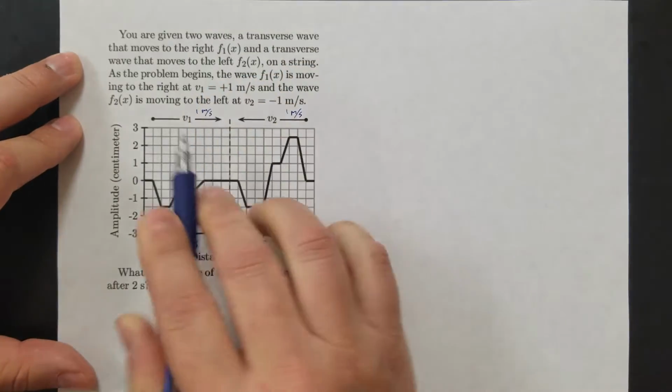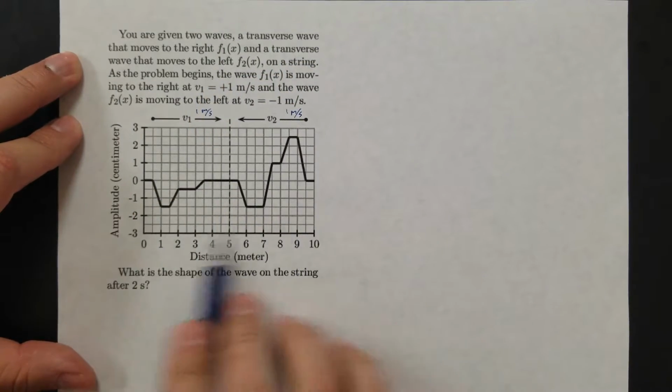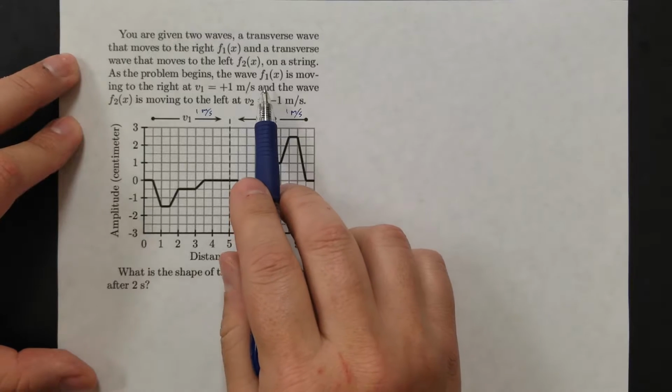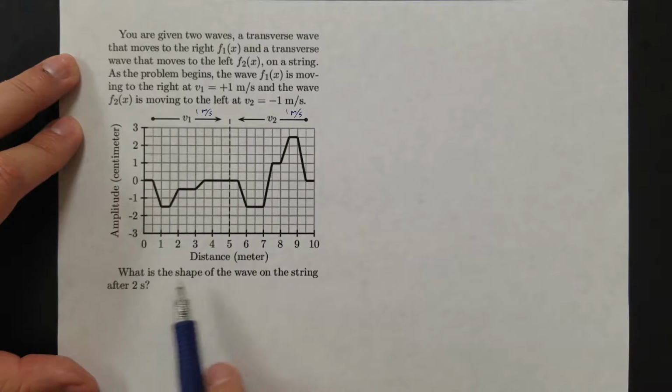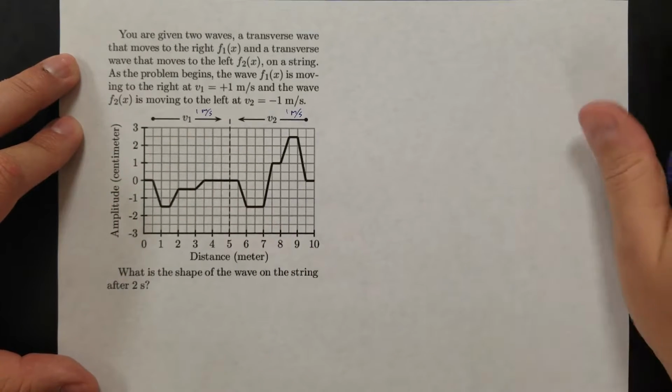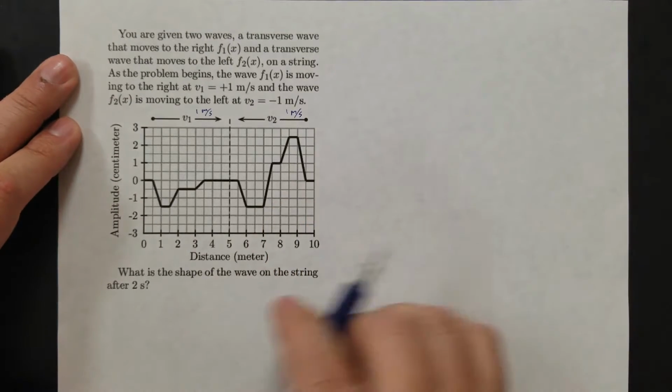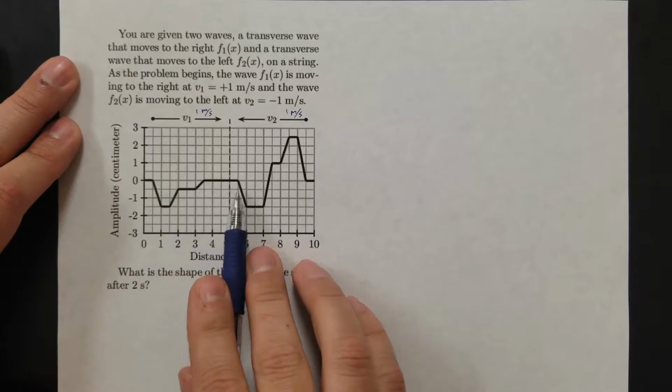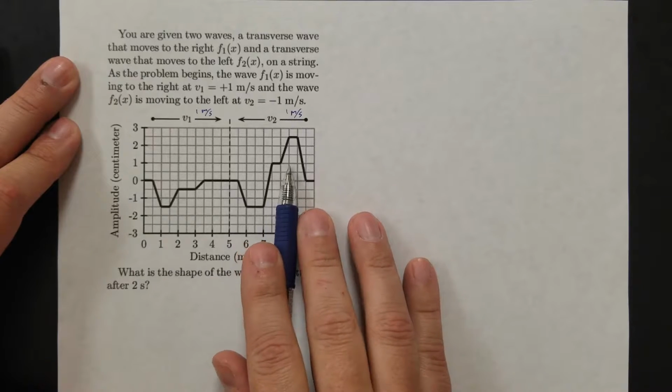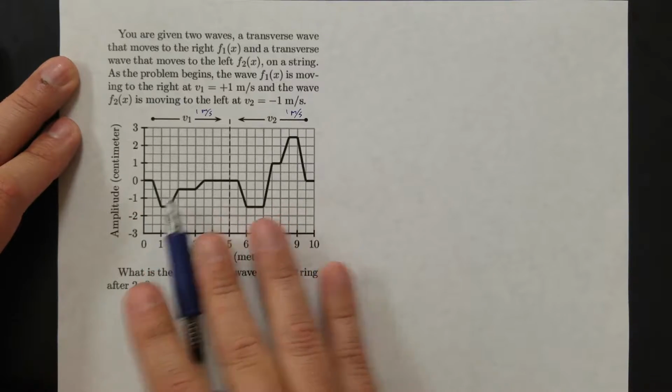So 1 meter per second here, 1 meter per second here, and I've got meters down here. So as the problem begins, they're both going 1 meter per second. What's the shape after 2 seconds? So there's two ways to approach this. I could either take this wave and shift it forward 2 seconds, and then take this wave and shift it forward 2 seconds, and then draw the result, right?